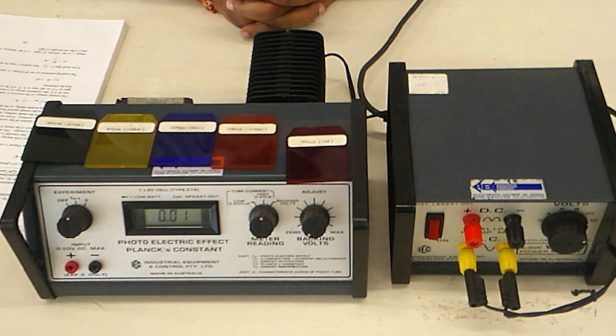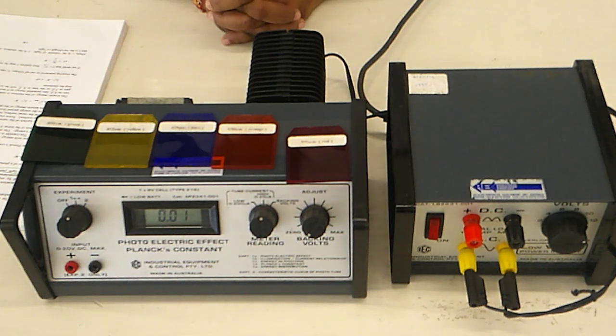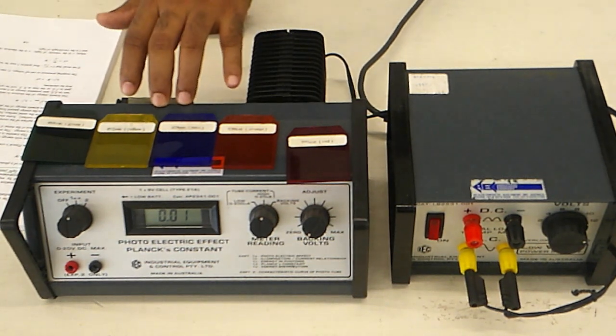The second part of the experiment is the consideration of Planck's constant, which we'll be trying to determine experimentally. For this part of the experiment, we will choose the filter colors that have been supplied.